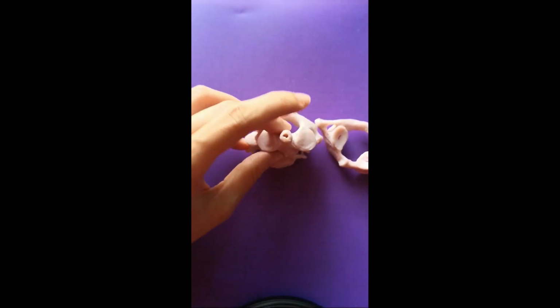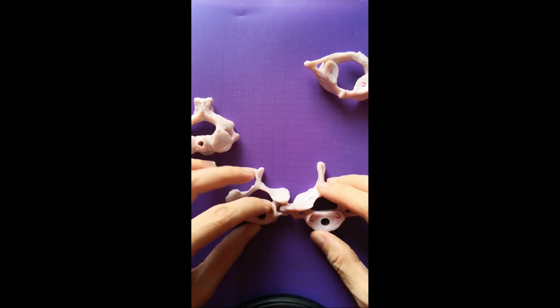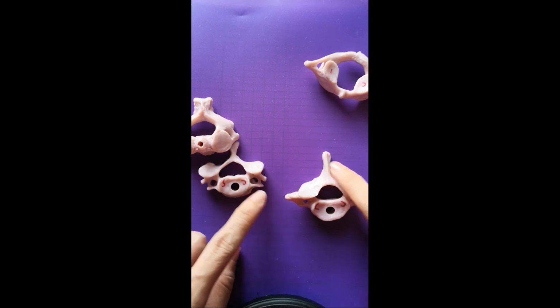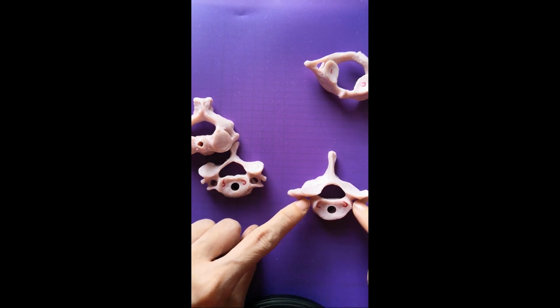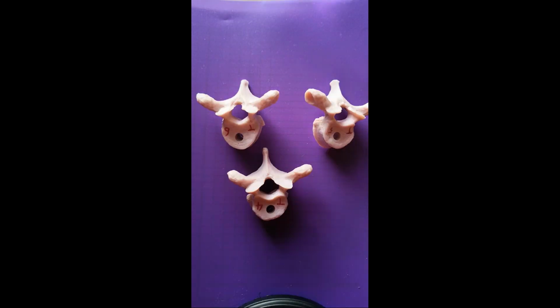Okay, then we look at the C7. You can see the size will be a bit bigger, but they won't run away from the spinal process, transverse process, centrum, and the transverse foramen. Okay, this one is a cervical. So let's look at another.